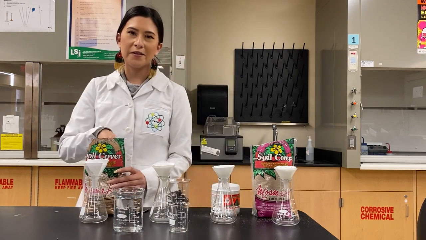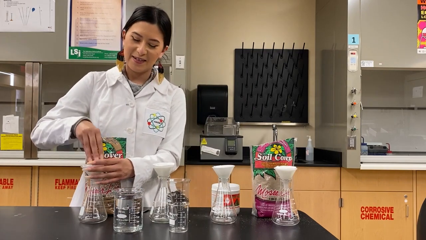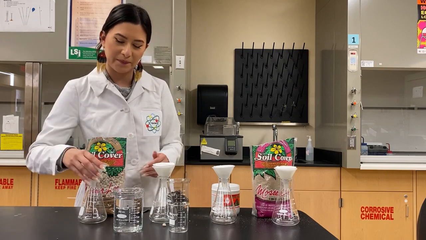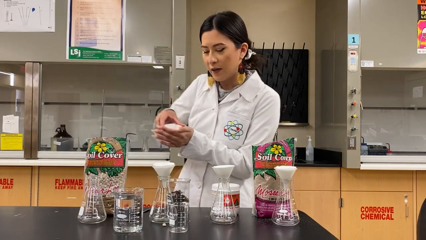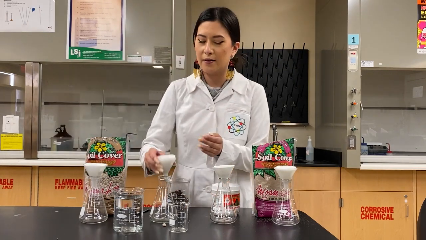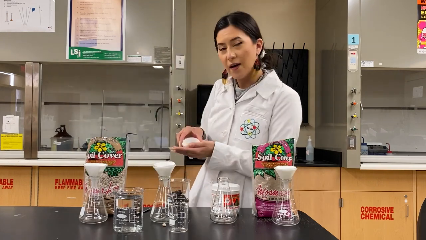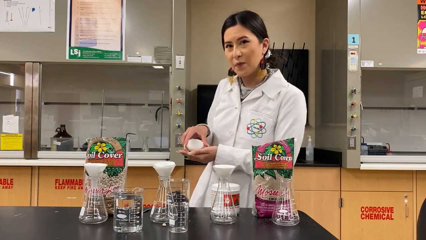And for the gravel, we'll just add some gravel just because it doesn't really scoop that well. We'll just add a few rocks. Oops. That's good. So I don't know if you can see, but there's some gravel here. Our soil sample here. Our clay sample. And our sand sample.